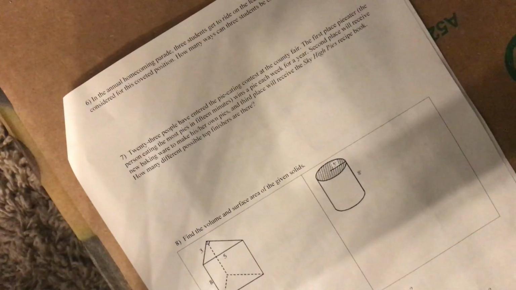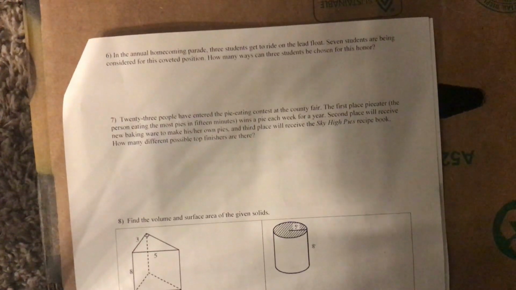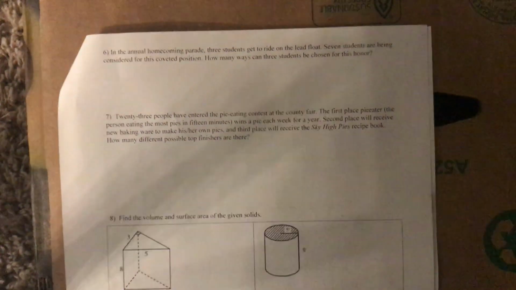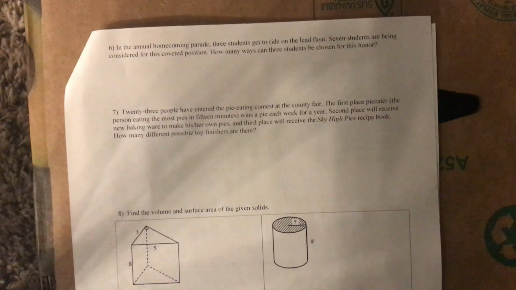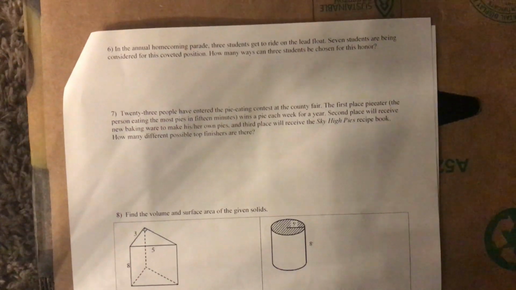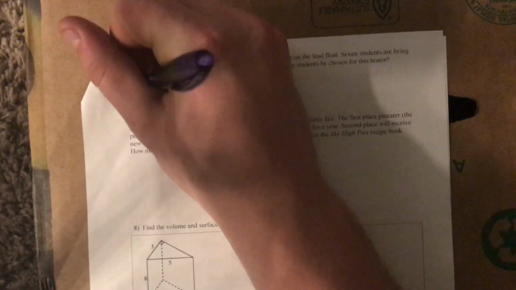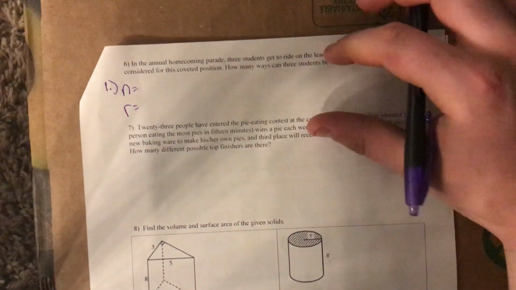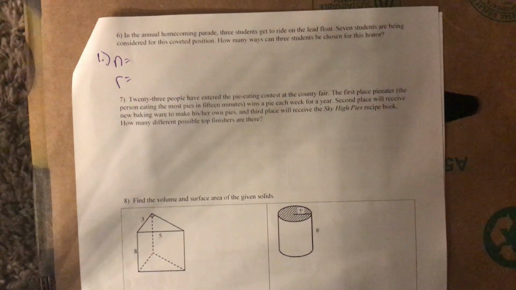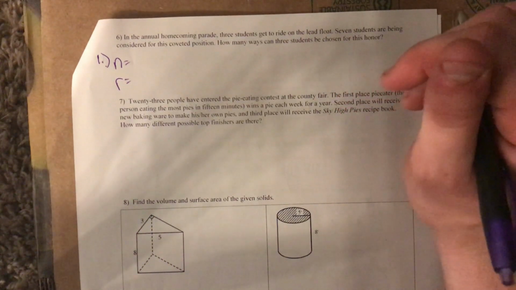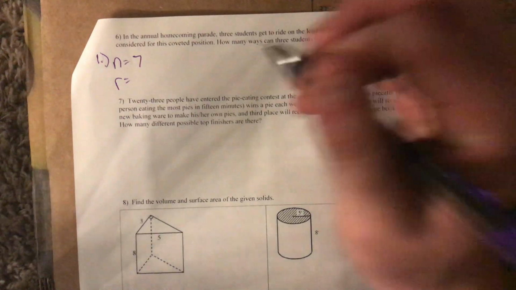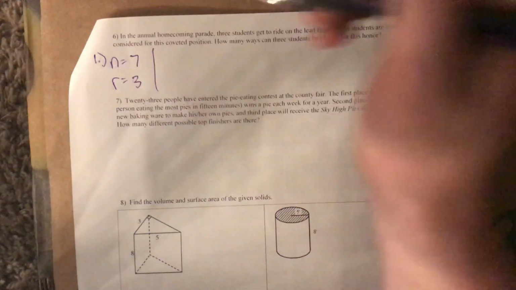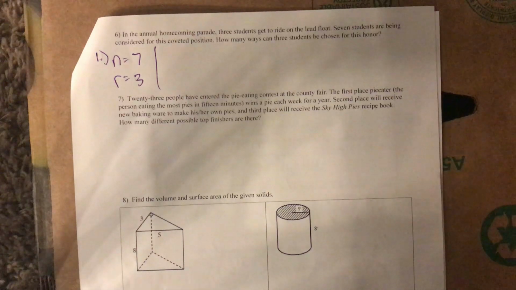All right. Coveted position. How many ways can 3 students be chosen for this honor? So this is where the combinations and permutations come in. There are really 3 steps to these. First of all, let's define our variables. There's always going to be an N and an R if we have a population and we're picking some of them out. In this one, our total population is N. There's 7 people total, and 3 of them are going to ride the float. So our N is 7, R is 3.